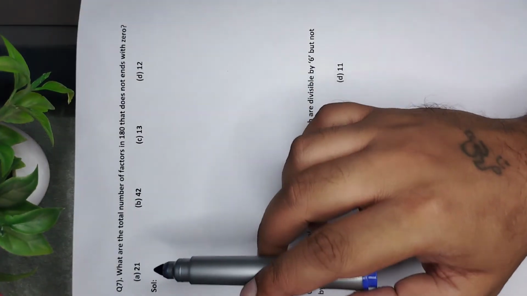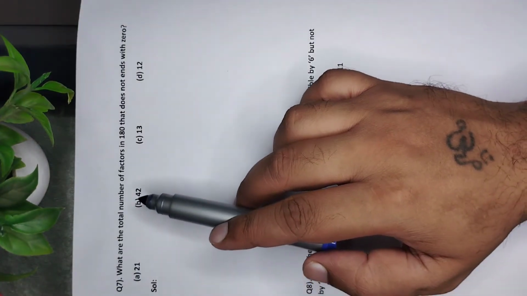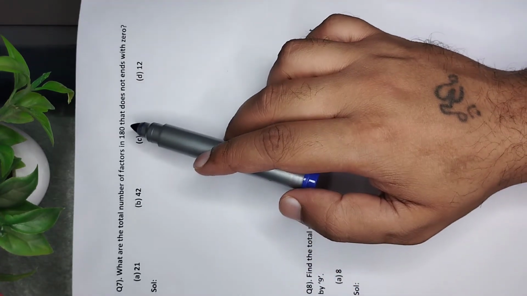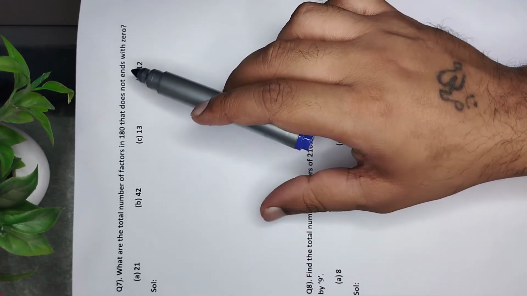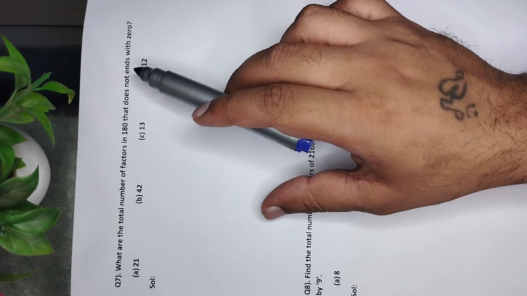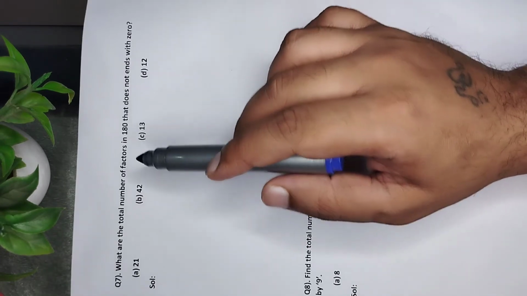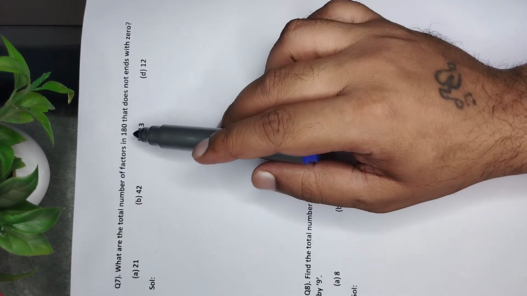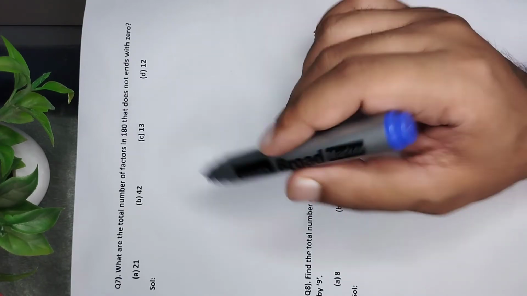Now please try to solve this question. The question is, what are the total number of factors of 180 that do not end with 0? Now this is the same exact, little bit different kind of question that we solved earlier. We have to find the number of factors that do not end in 0.